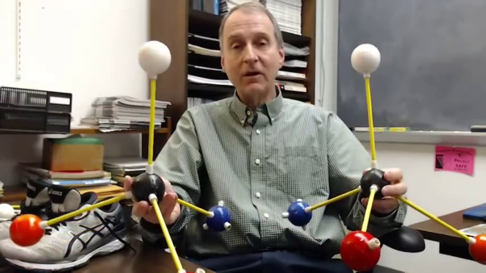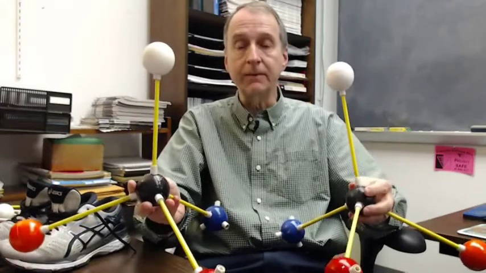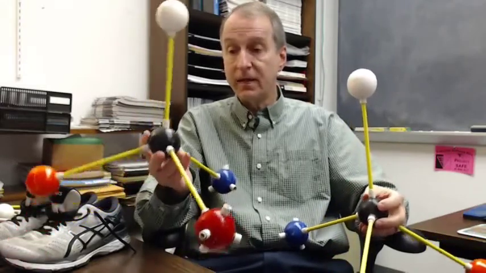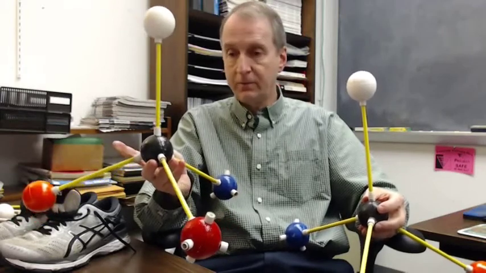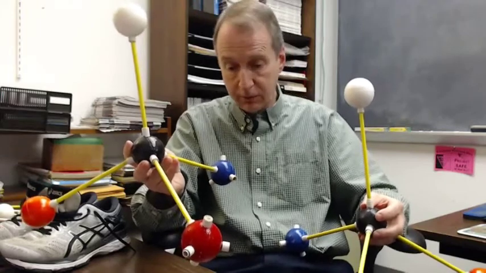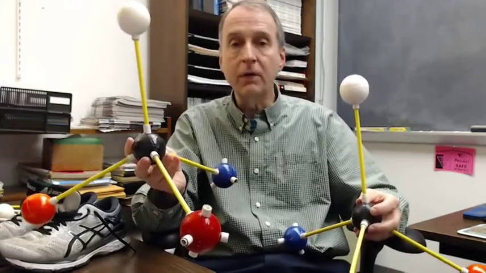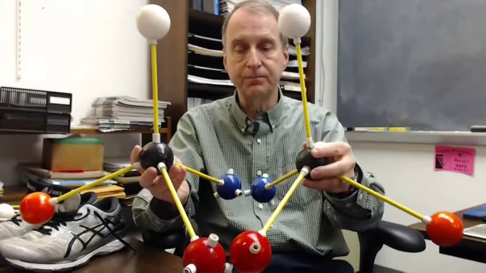Where this image of mirror images that are not superimposable comes into play in chemistry is when I have a carbon, tetrahedral carbon, with 4 different groups around it. Got this carbon in the middle with a white atom up, a red one in front, a blue one in back, and an orange off to the left. And here is its mirror image.